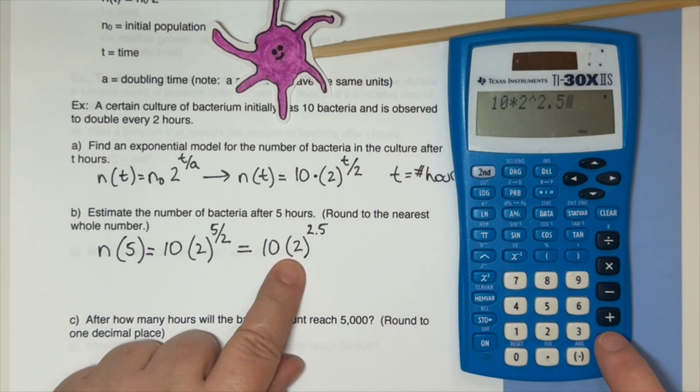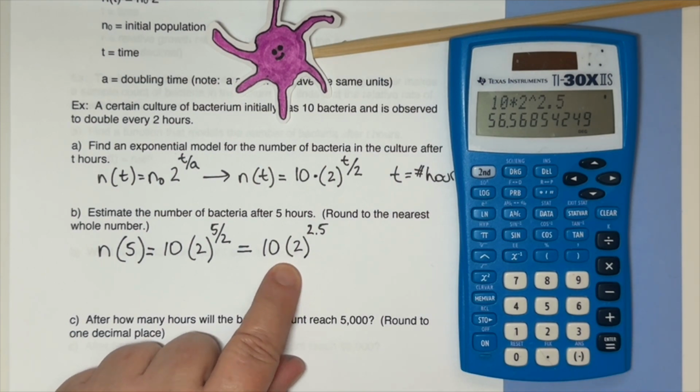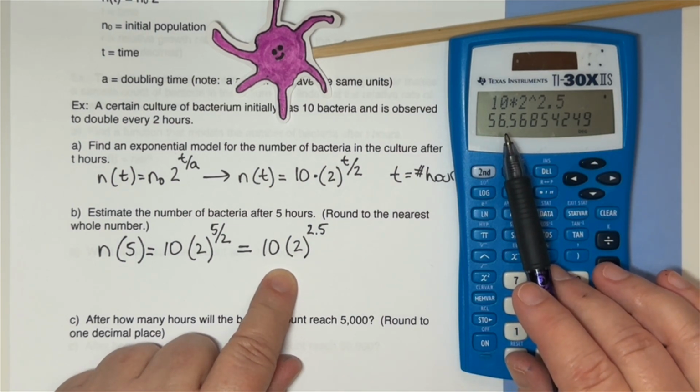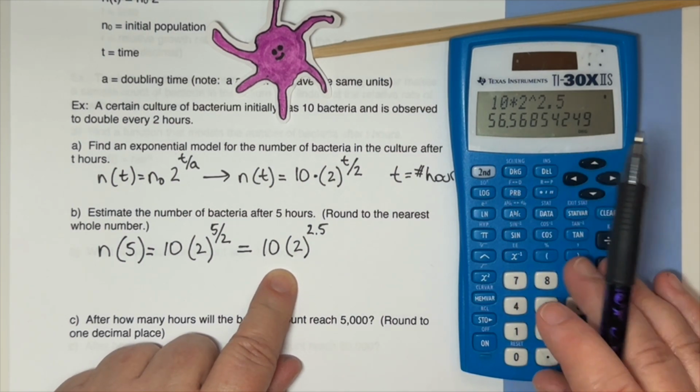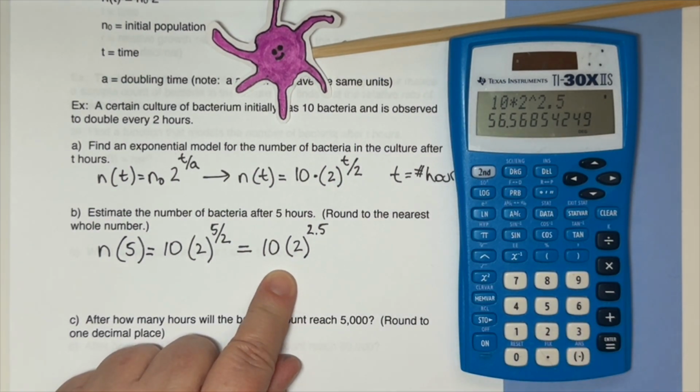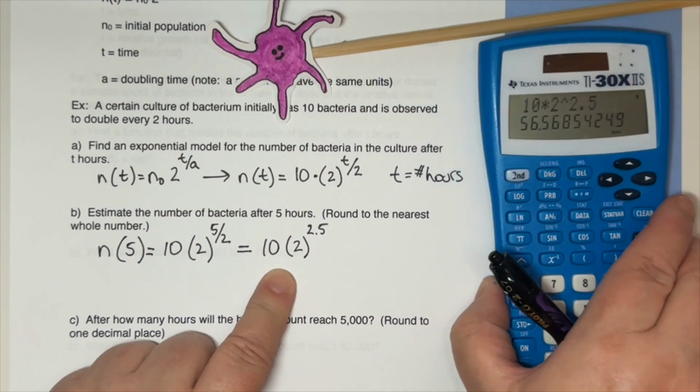So let's give it a guess. And there you go. It's 56.5685, etc. So it's between 40, which was 4 hours, and 80, which would have been 6 hours. But it's not exactly halfway because exponential functions aren't linear. There's kind of a scooping shape.